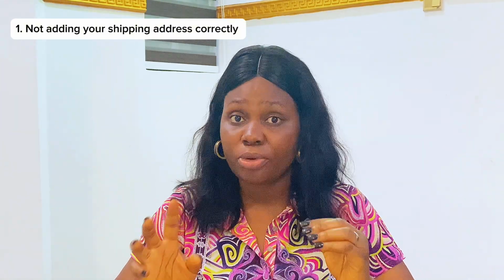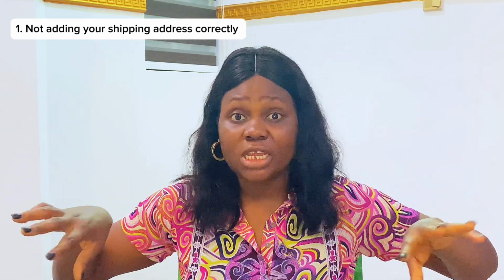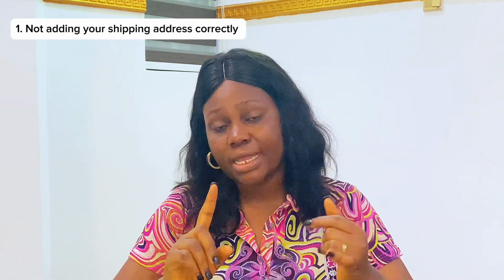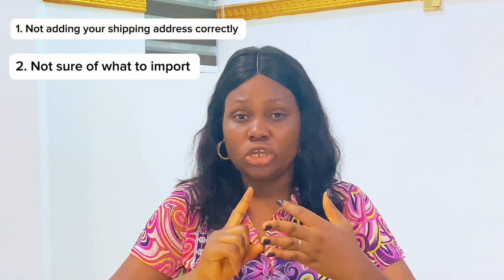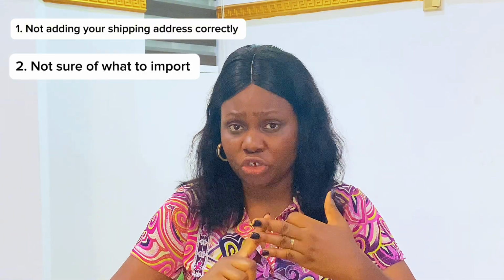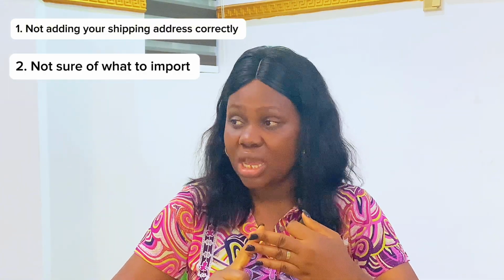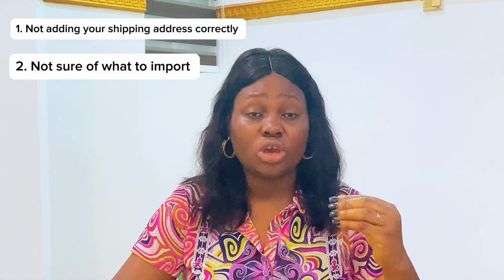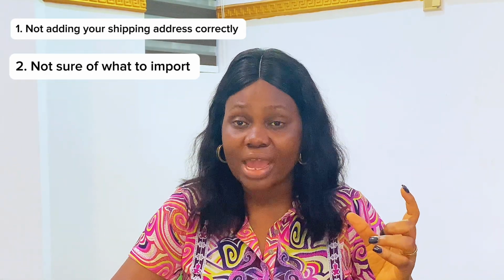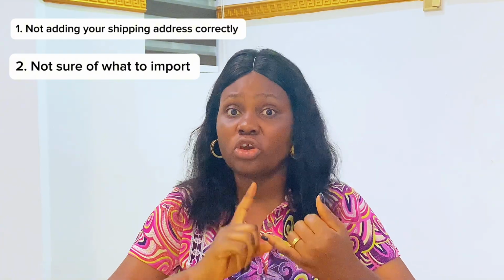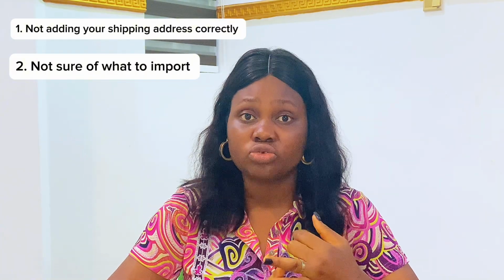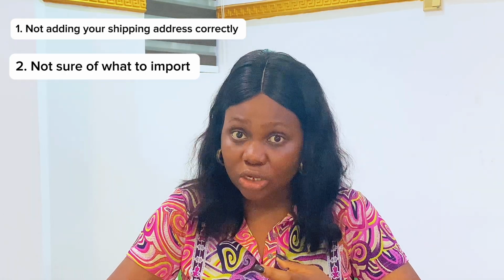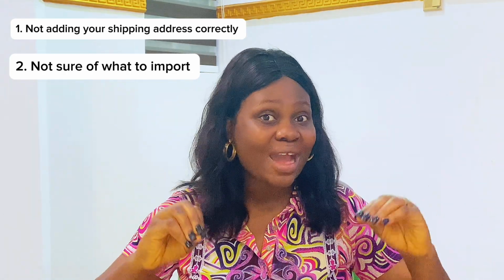The next mistake that you should avoid when importing your first item is that you should be very sure of the item that you want to import. Don't go and import any item just because you see someone importing that particular item, right? Make sure that you've done your research, you know the business you want to start, or you know what you have passion for, or what you want to start selling. Do your proper research.